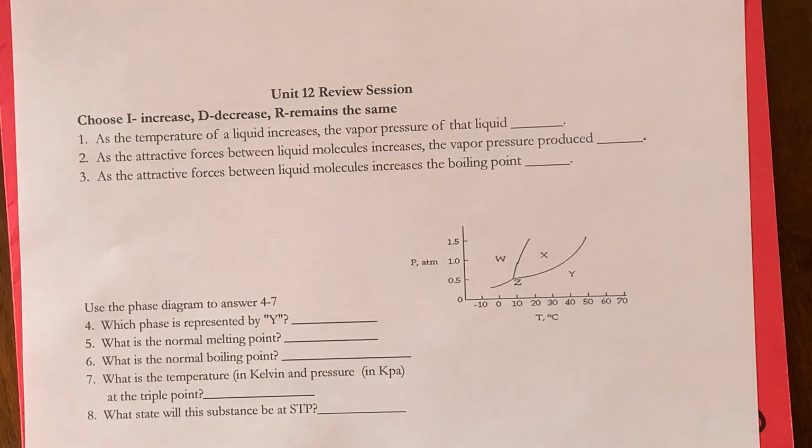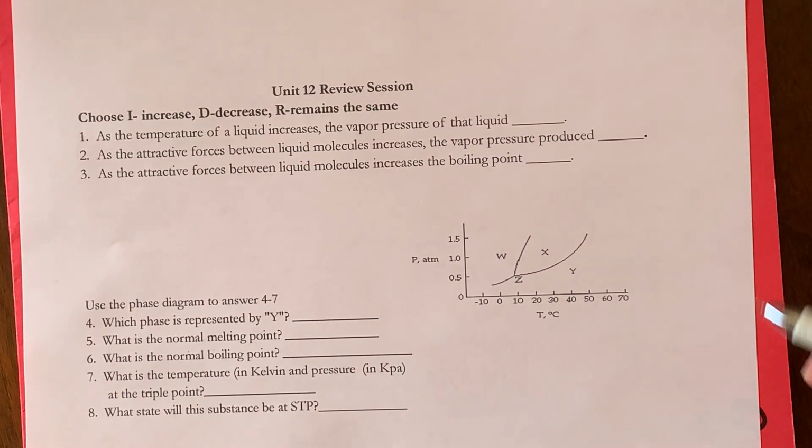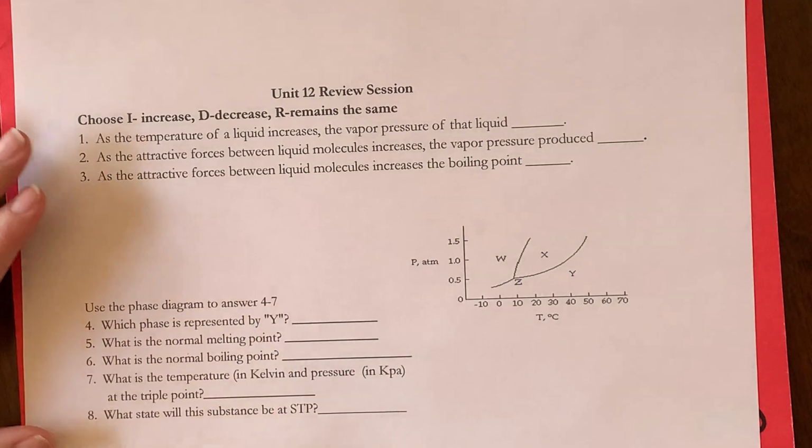I thought I would do one of these review sessions just like I do at school and record myself going through the review session problems.